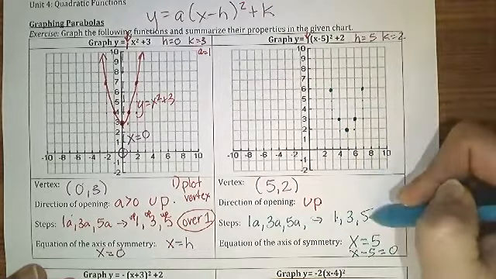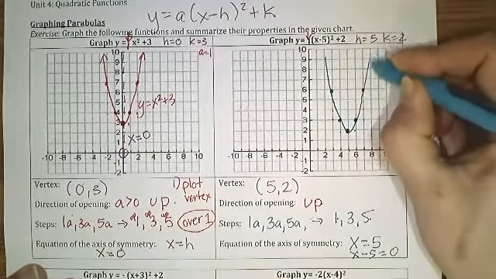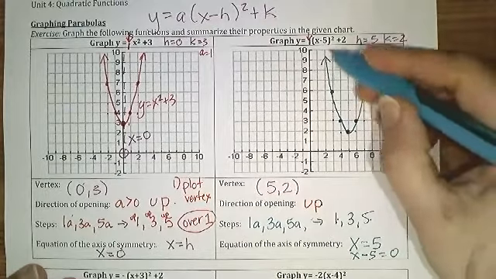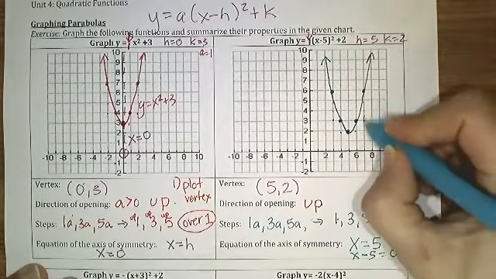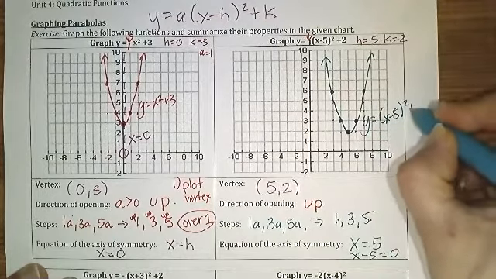Once again, we don't have enough room to do the next step, but we have 5 key points here. We can draw our curve. Remember, don't forget to put the arrows. It doesn't stop here. That's just the amount that we can plot on our grid. And we're going to write the equation beside our graph.